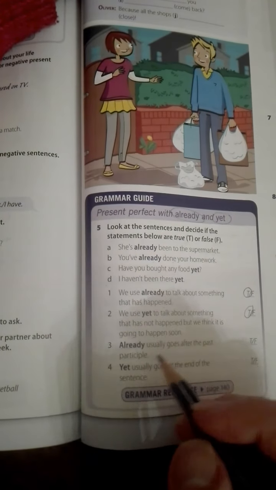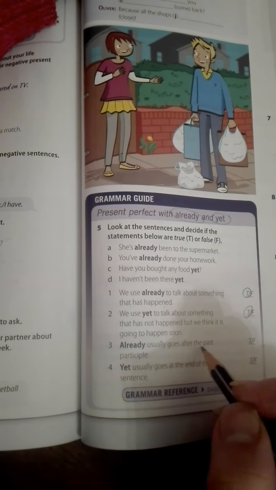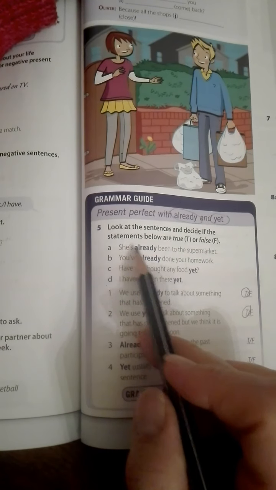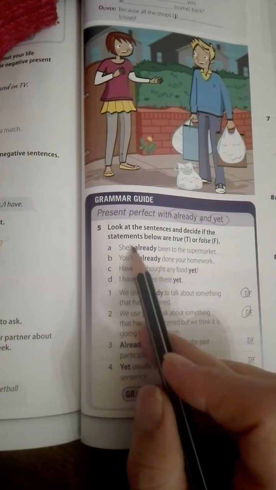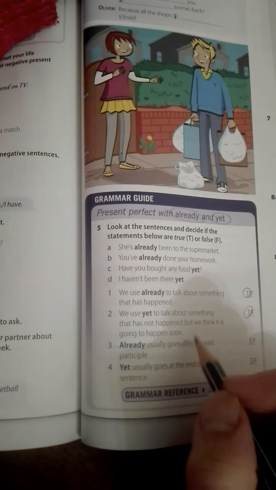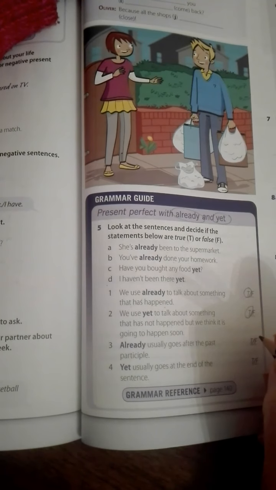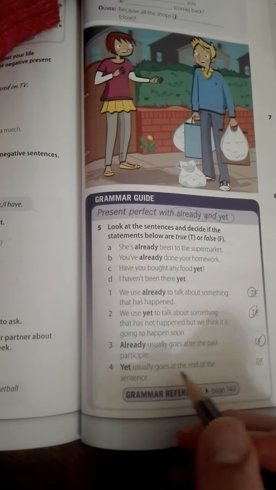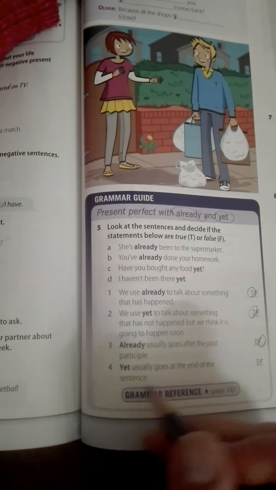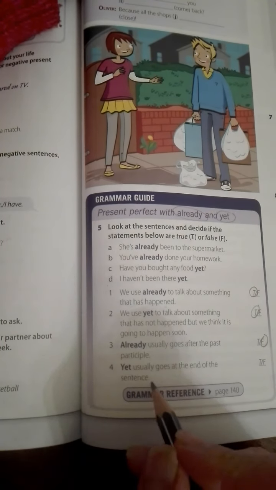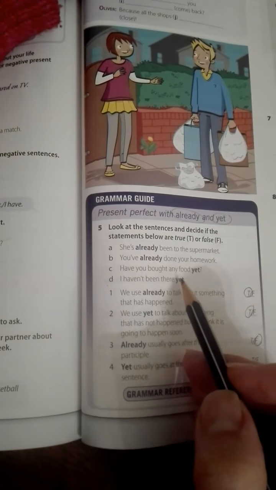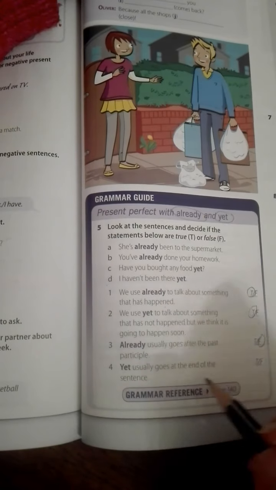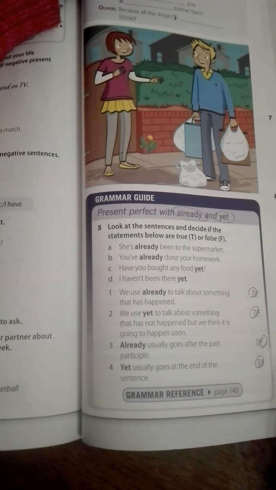Now number 3, already usually goes after the past participle. Look, where's already? It's after the verb to have, have and has, and before the past participle. So the statement is false. Now number 4, yet usually goes at the end of the sentence. Is this statement true or false? Yes, look, it's at the end of the sentence in both sentences. So this statement is true.